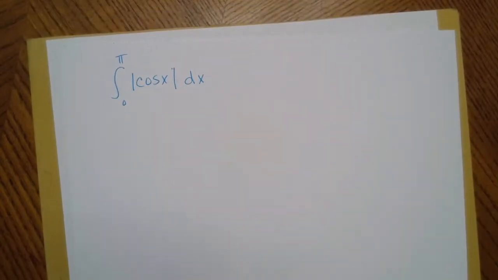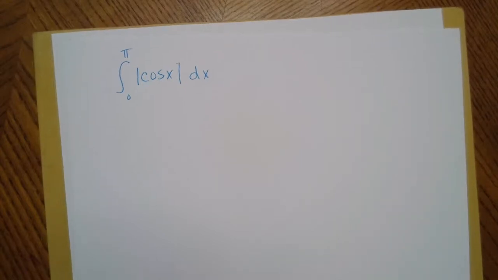So when I don't have the absolute value bars on there, then I'm looking for the net change, and we've already evaluated cosine doing the net change, and we found out it was 0 because the area beneath the curve and the area above the curve essentially cancel each other out. But this time, when I use the absolute value bars, I'm really looking for the total distance that cosine is actually traveling.